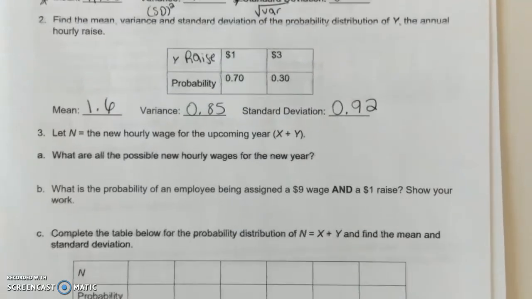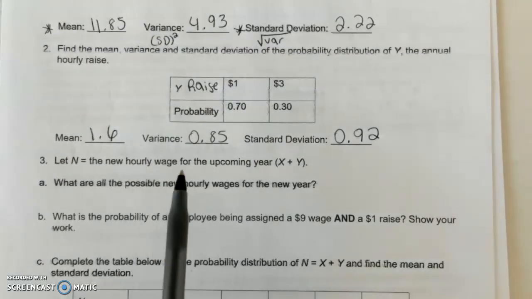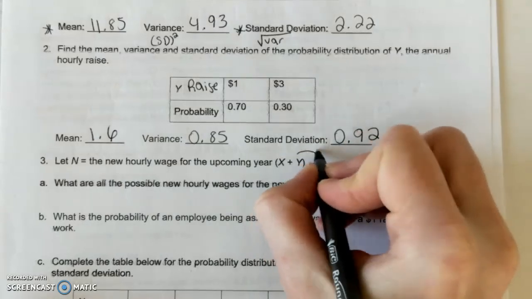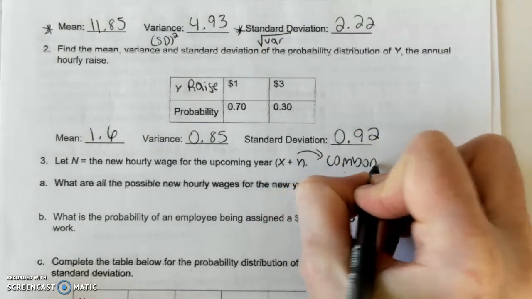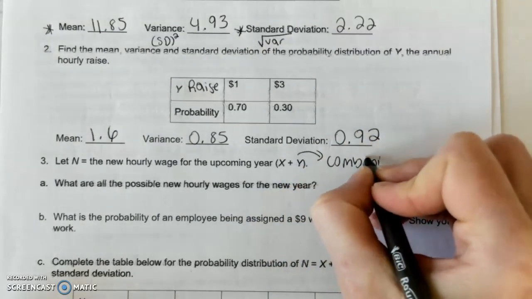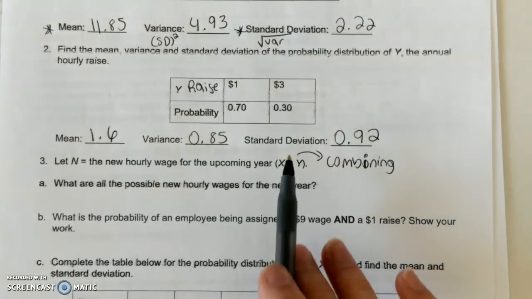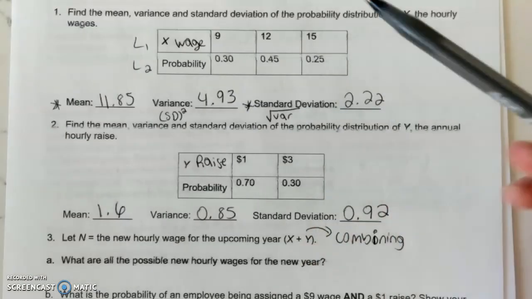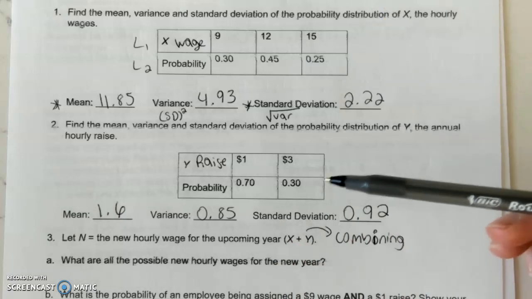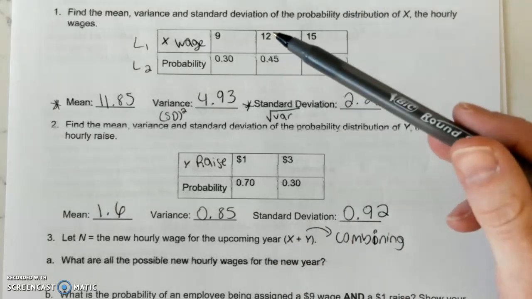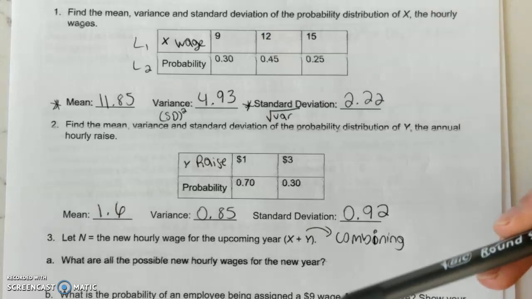All right, now let N equal the new hourly wage of the upcoming year, X plus Y. So now we're combining. Oh my gosh, combining. Cannot spell. All right, so this is combination because I'm taking your old hourly wage and I'm adding the raise. So that's why this is called combining. I'm combining your old hourly wage plus your raise to get your new wage, right?